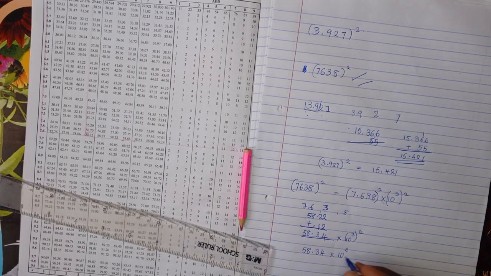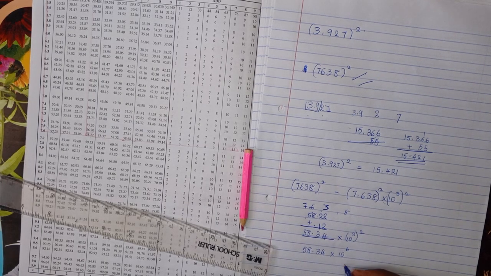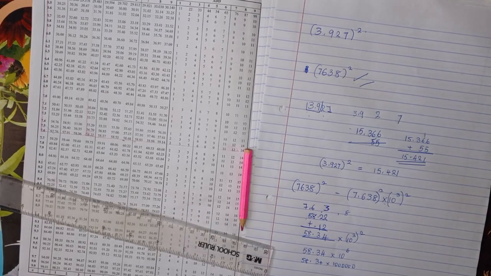This simply means the number of zeros that you have. Those are tens. Don't worry. So it means 10 times 10 times 10, how many times? 6 times. So in other words, you are going to have 58.34 times 1, 2, 3, 4, 5, 6. That's giving you a million.